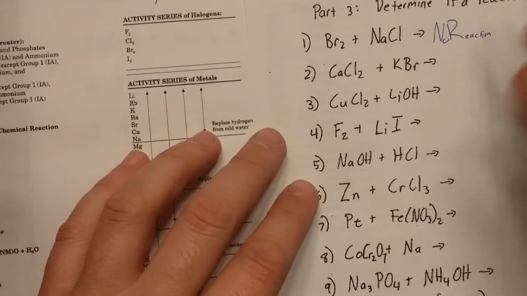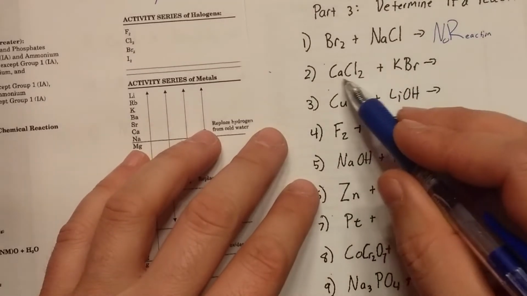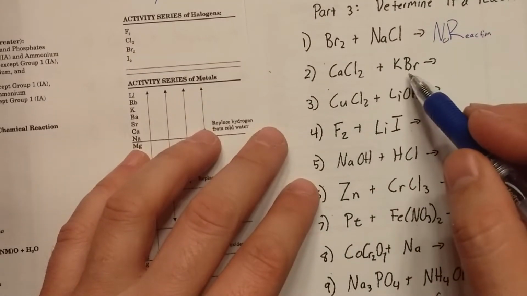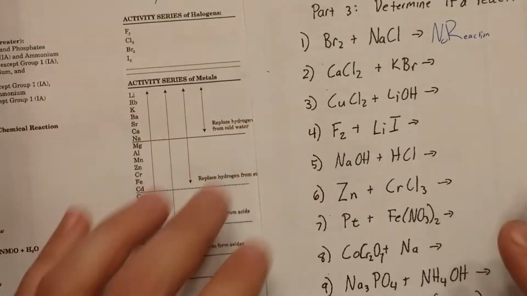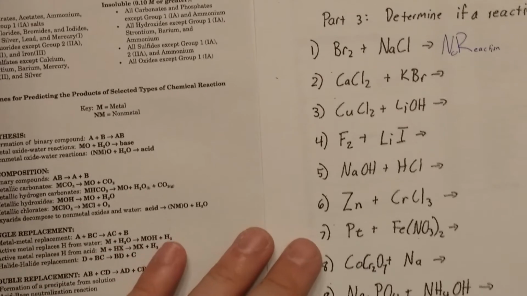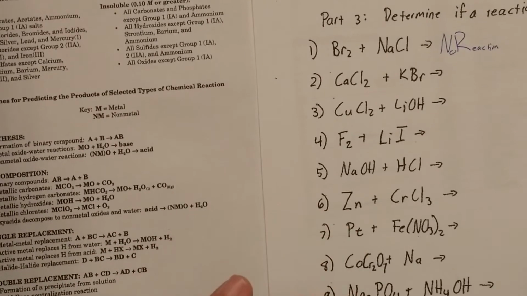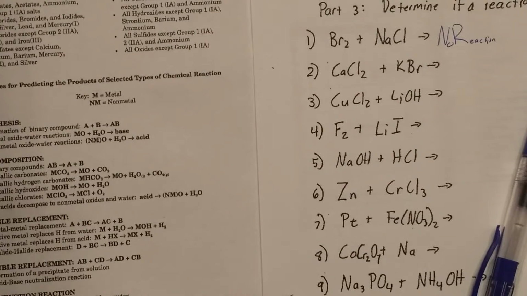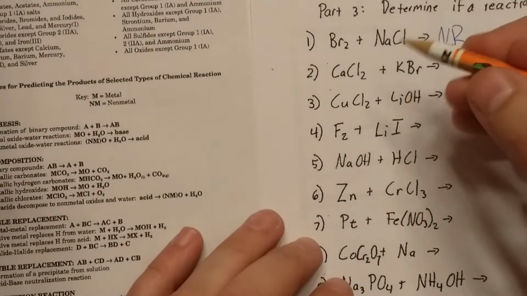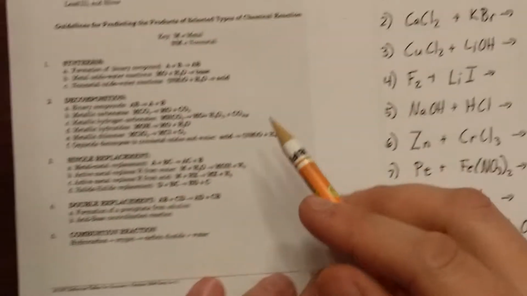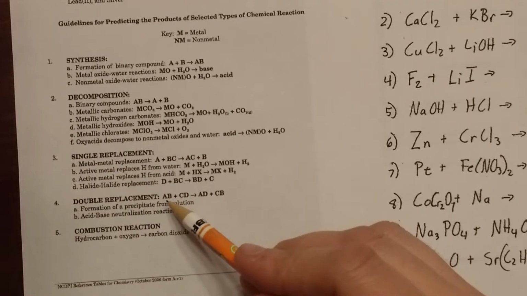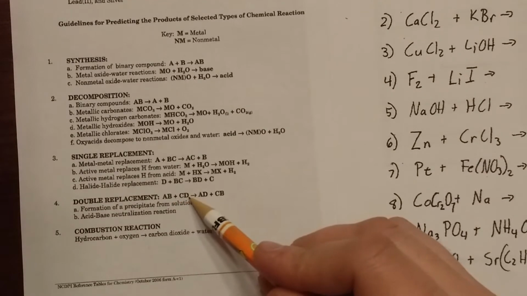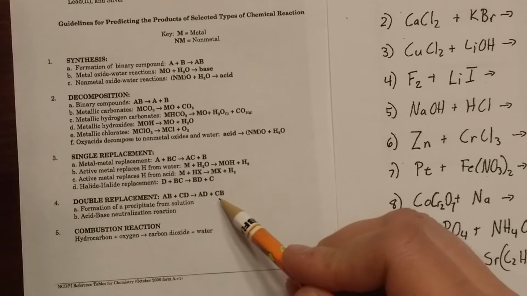For problem number 2, this is a double replacement reaction. For this one, it might be easier if we go in and figure out what it makes before we try to figure out if a reaction happens. Now, all double replacement reactions follow the same basic template. The template for double replacement reactions, as you can see on your reference tables down here, is that AB plus CD makes AD plus CB.